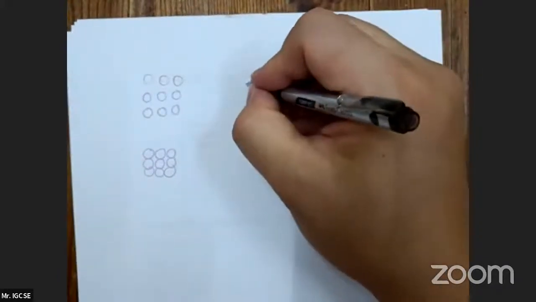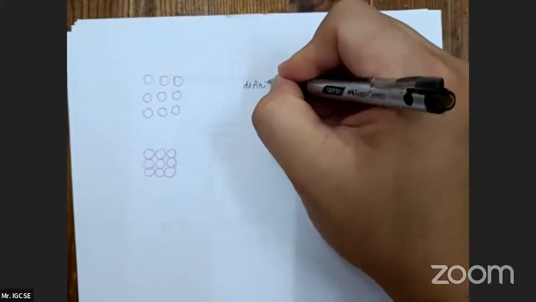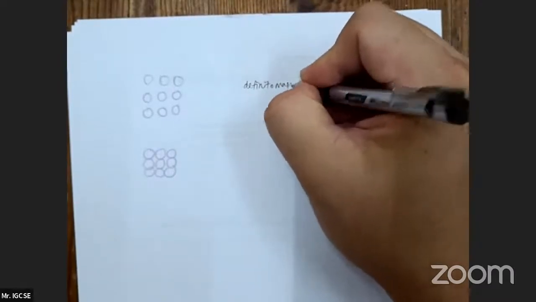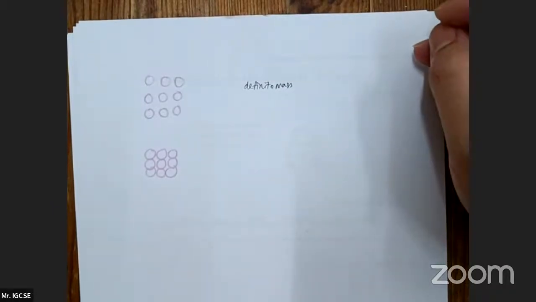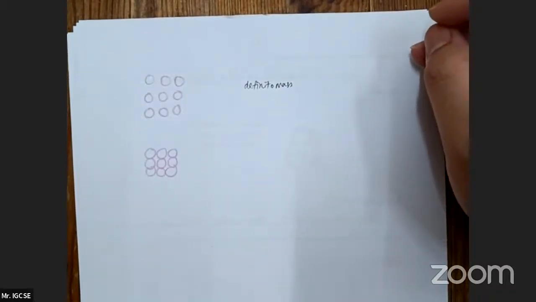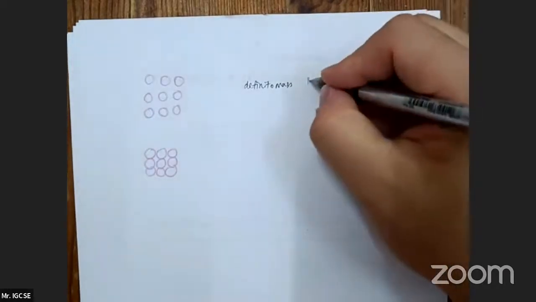So the property of these solids is that they have a definite mass. That means the mass is there. Definite mass means that this mass is 1 kg, it is 1 kg, you cannot change it. So for example, this one will be given 1 kg.